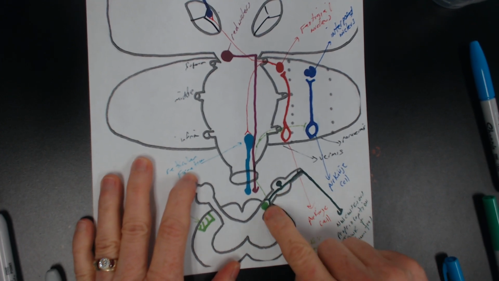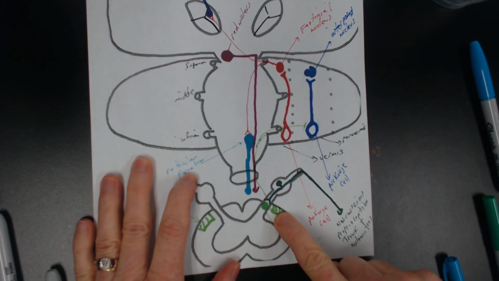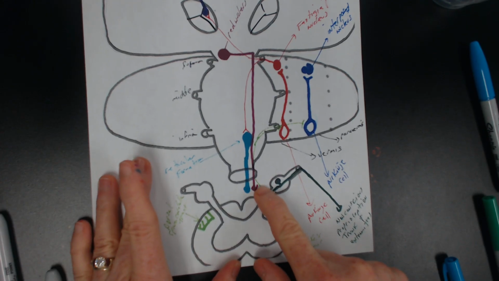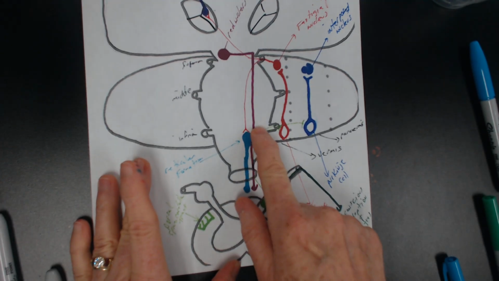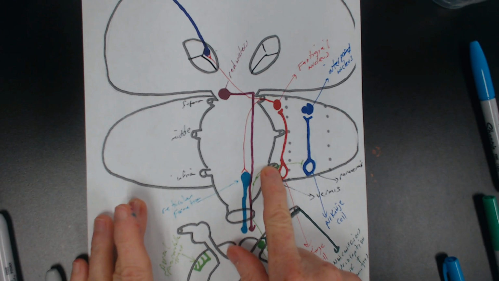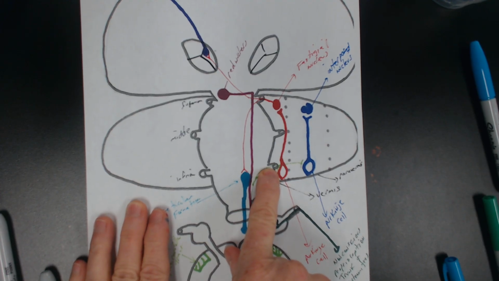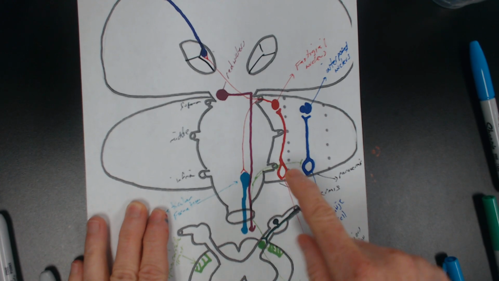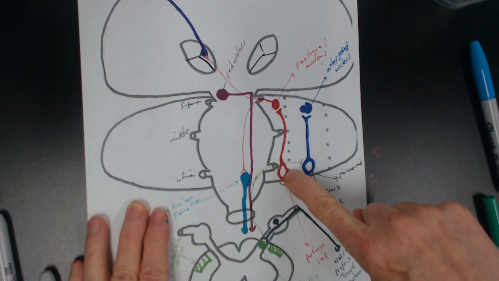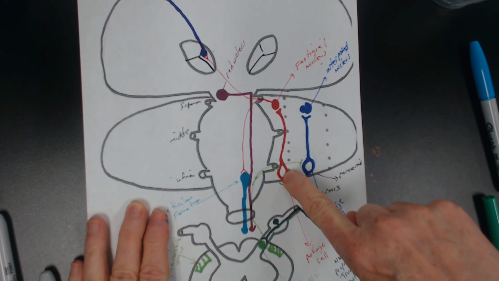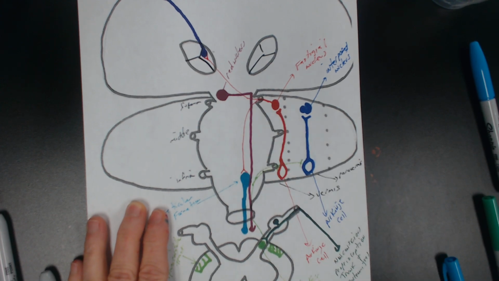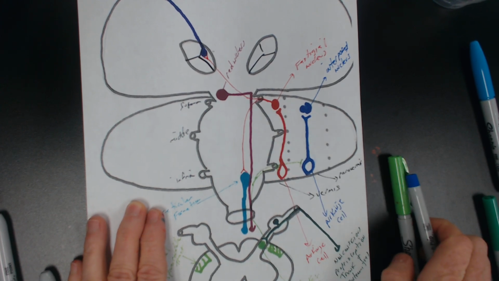It comes in and synapses immediately with something known as Clarke's nucleus. It travels up through the dorsal spinocerebellar tract, all the way up the spinal cord, through the medulla, and enters into the cerebellum through the inferior cerebellar peduncle. Only non-conscious proprioception information coming from the trunk is going to synapse here with this Purkinje cell that's set up in the vermal area. That Purkinje cell is hooked up with this vestigial nucleus. It's its deep cerebellar nucleus.